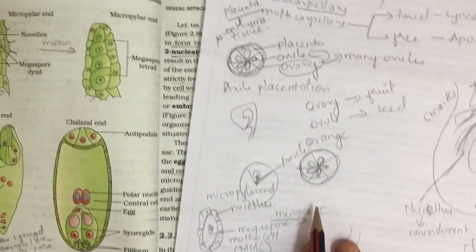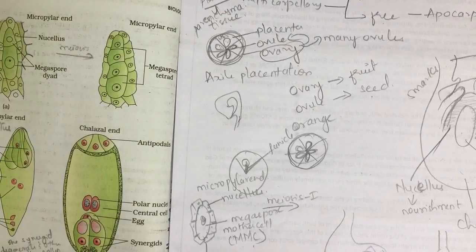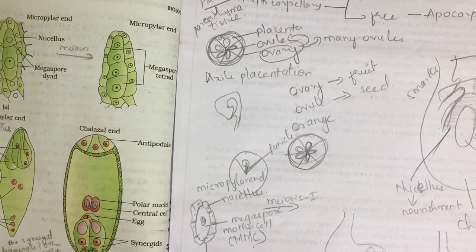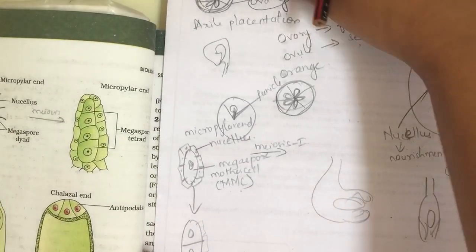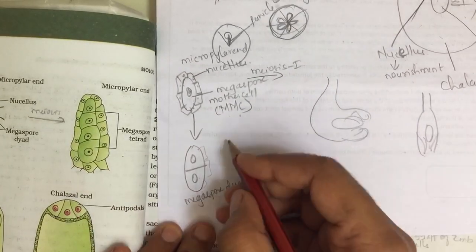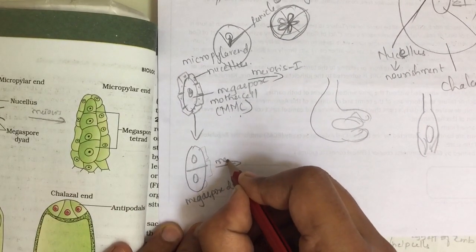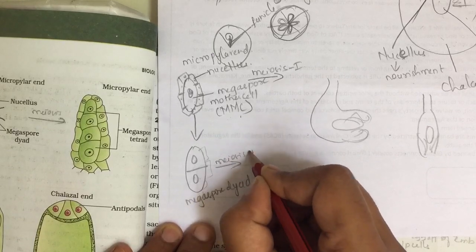So this one is the megaspore dyad. Then it undergoes meiosis 2.